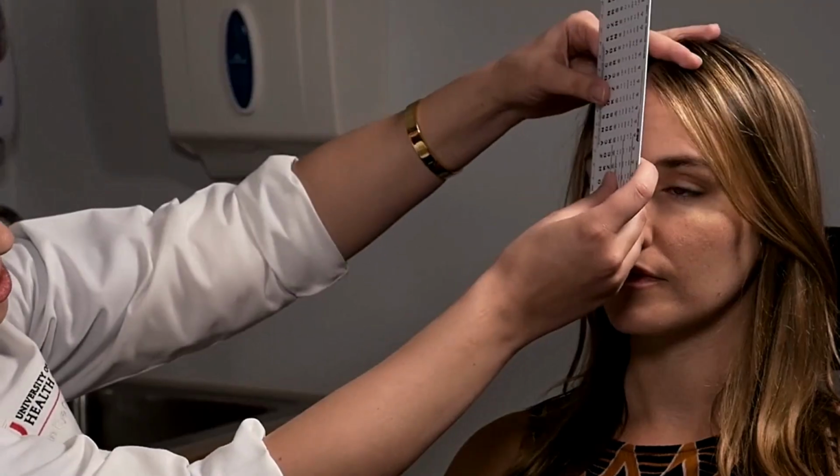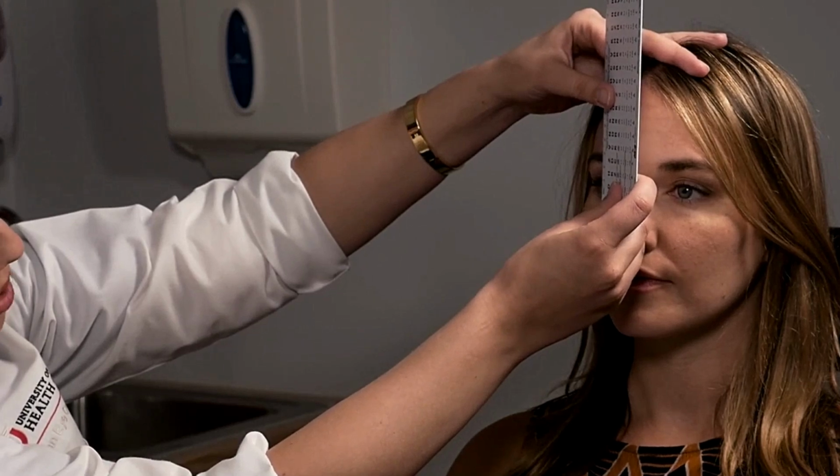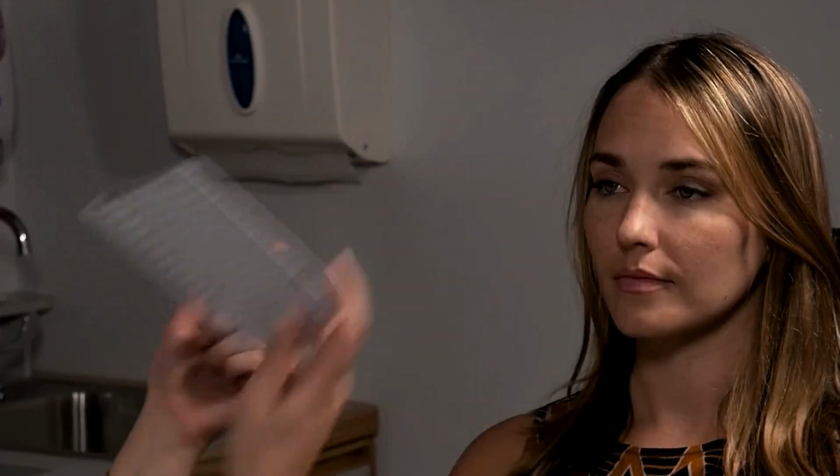You can also measure the palpebral fissure, which is the distance between the two lid margins. So again, you just hold the ruler right up there in front, measure between the two, measure both eyes and compare. Typical is around 9 to 10 millimeters.